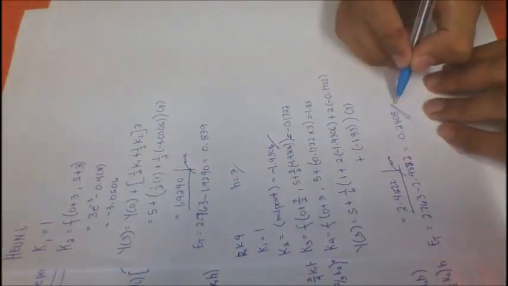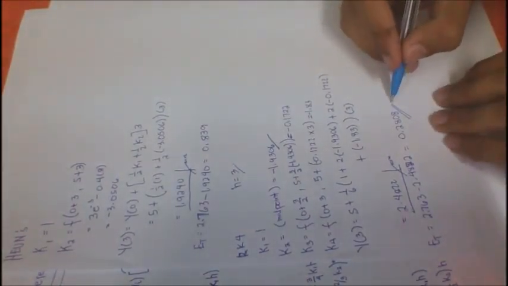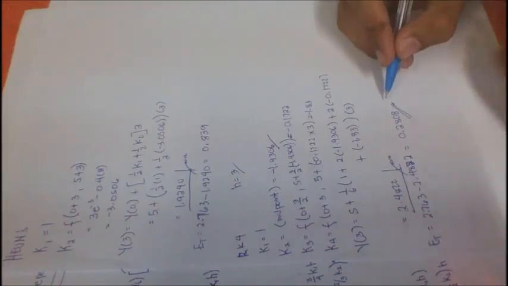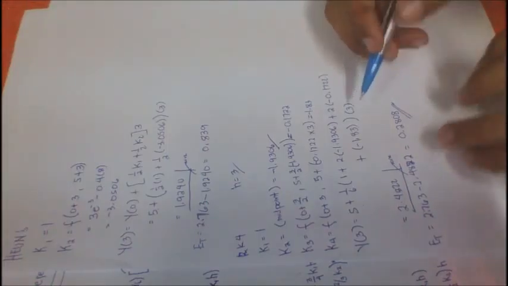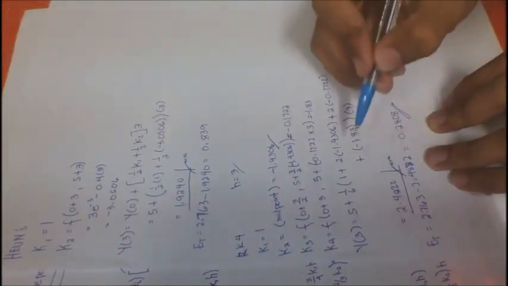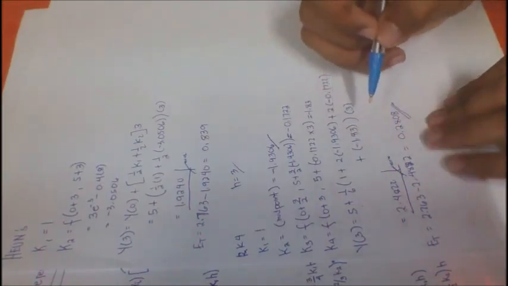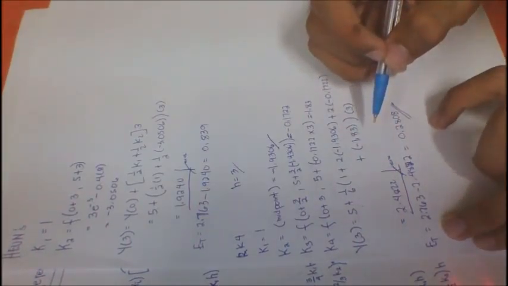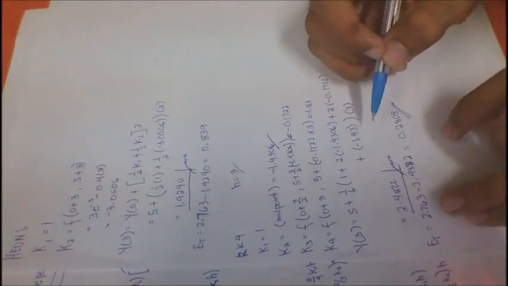So if you use a smaller step size, you will have a more precise or more accurate value of our solution for y. So you'll have a smaller true error or relative true error here.